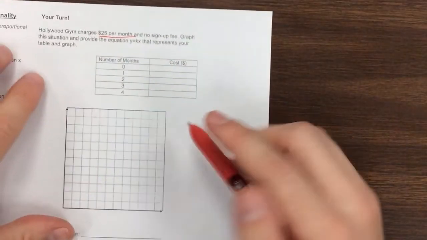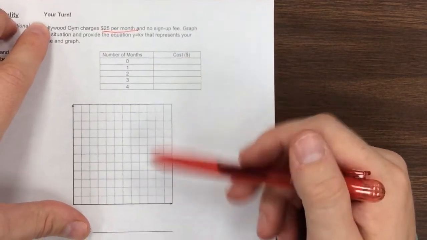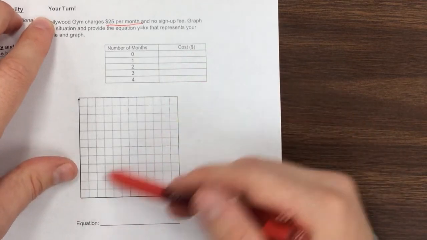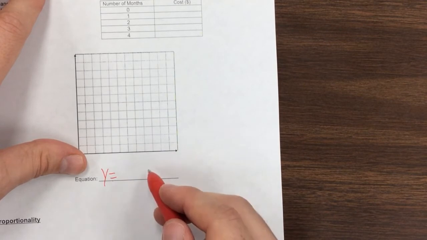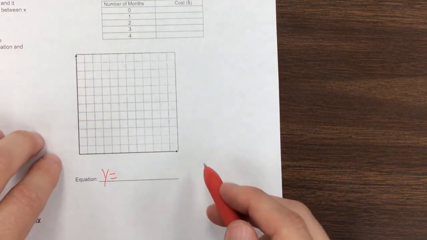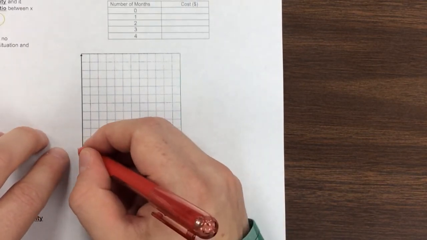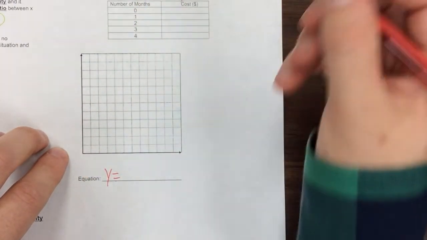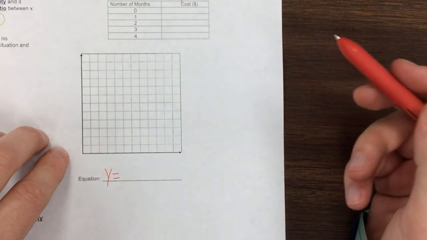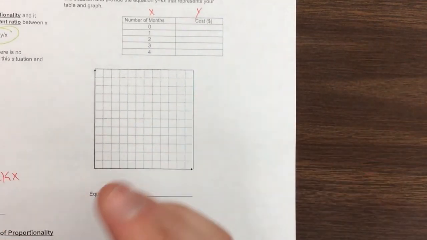So I want you to go ahead and do the your turn. Make sure you fill in the table and the graph and the equation. Remember, the equation is y equals whatever the constant proportionality is, x, okay? And for the y-axis, remember, this is x and this is y is the cost, so you'd have to go in increments of something other than 1, okay? So figure that one out.